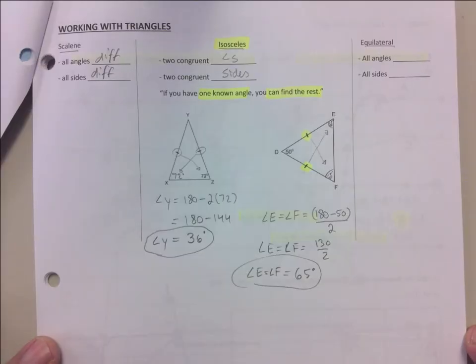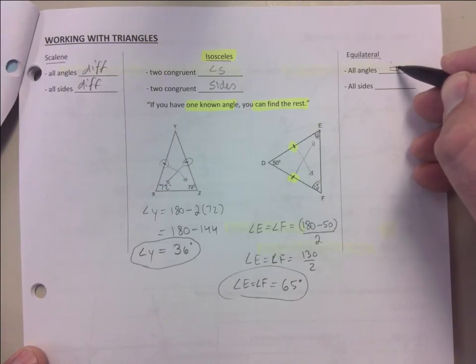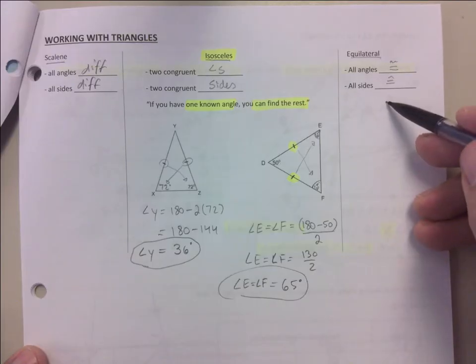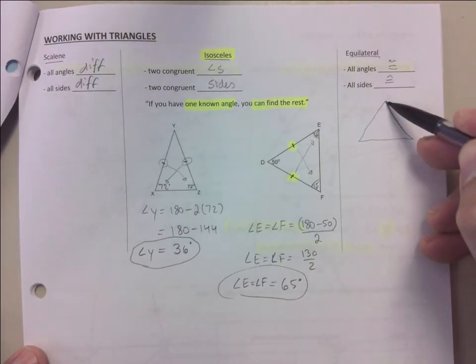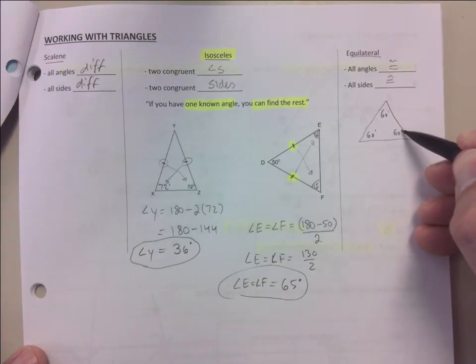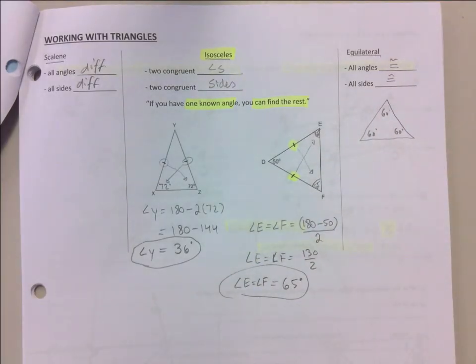Okay. Equilateral, all angles are congruent. This is the symbol for congruent, and all sides are congruent. What do we know about each interior angle? It's 60, right? So there's not much to calculate. So isosceles is basically the one to focus on here.